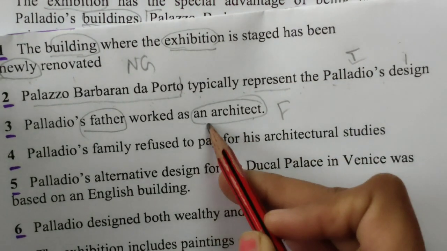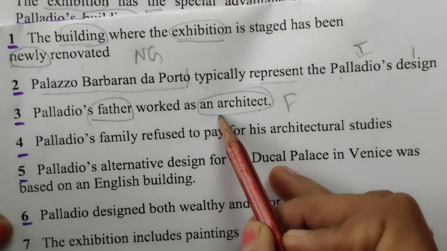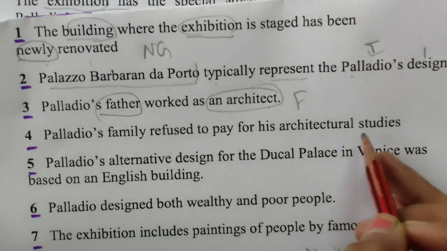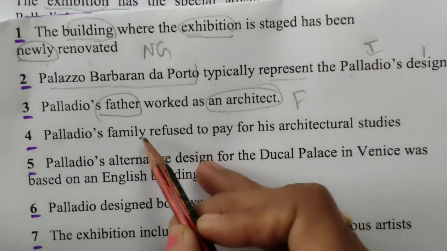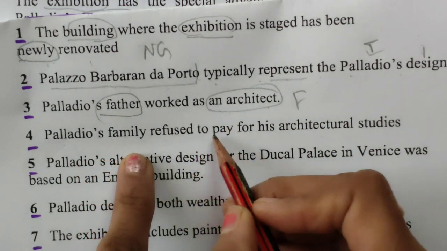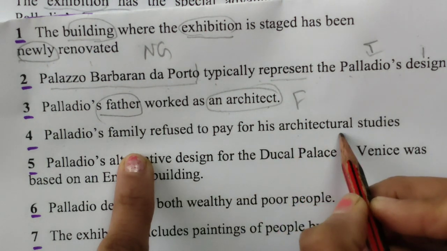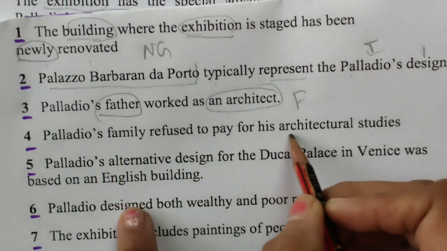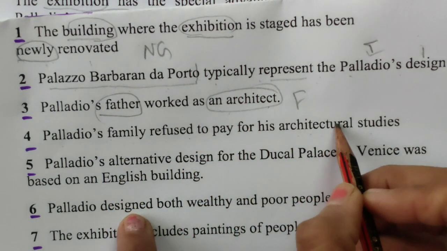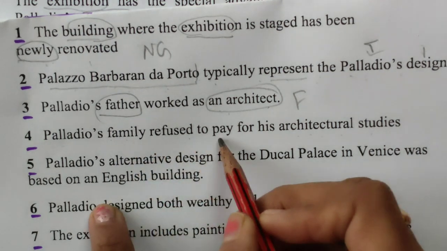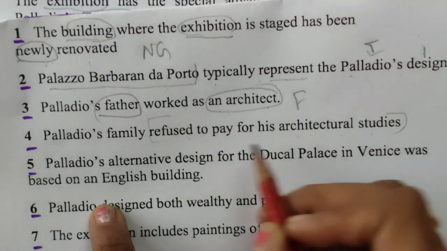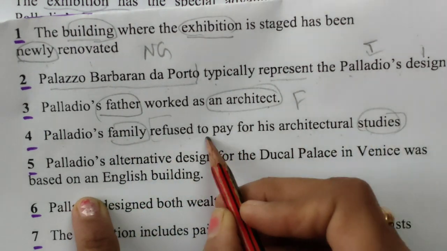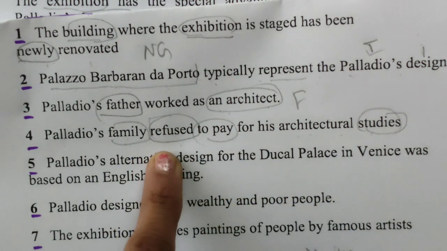False. But here the writer is saying as an architect. So, this is false. Palladio's family refused to pay for his architectural studies. If his family refused to pay for his architectural studies, then true. If they paid for everything, then it will be false. If they are not talking about who had paid his fees and all, then not given. So, family and his studies and pay means refusal.